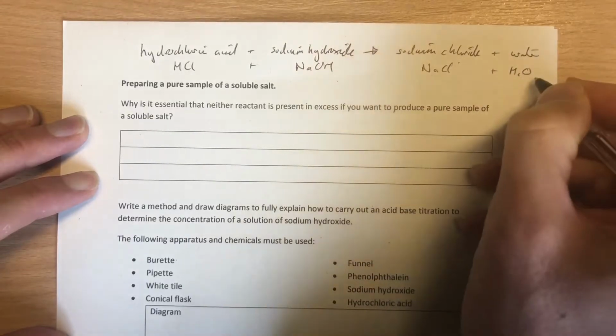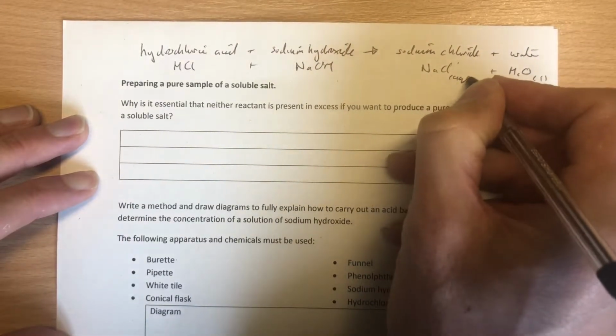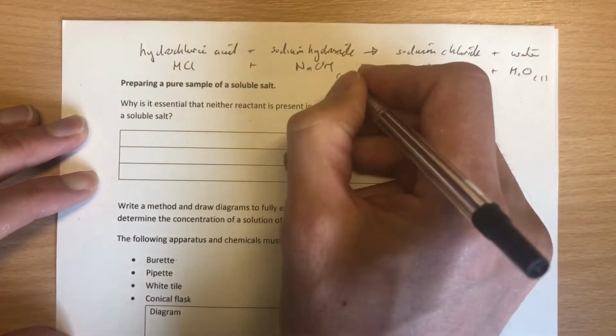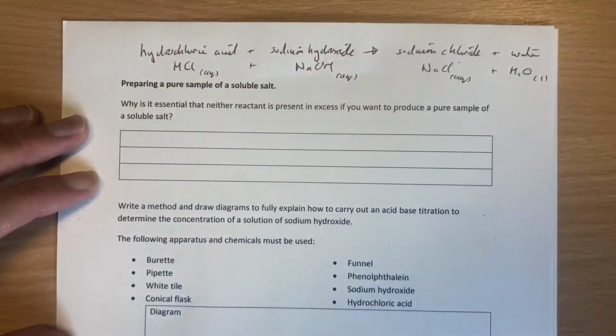Now these are all in the liquid state or the aqueous state. So water is liquid. Sodium chloride that's produced will be aqueous, so sodium chloride dissolved in water. The sodium hydroxide is aqueous, and so is the hydrochloric acid. So everything there is aqueous.